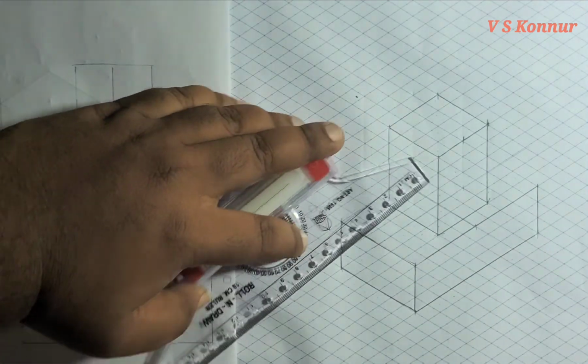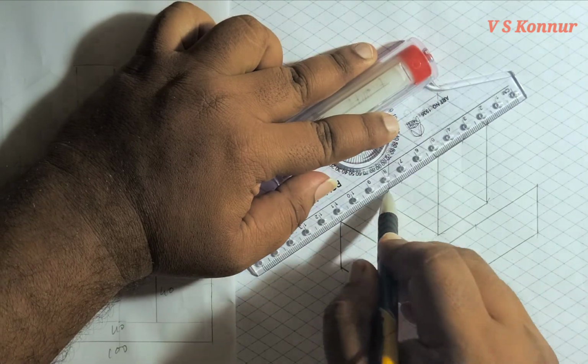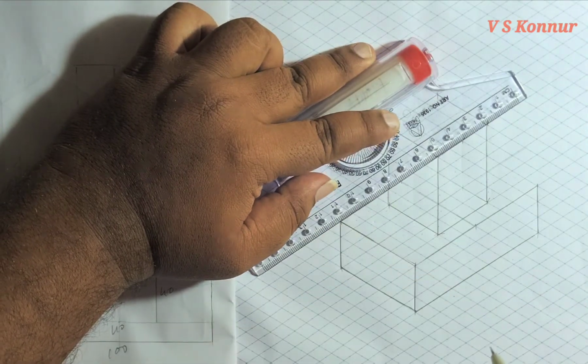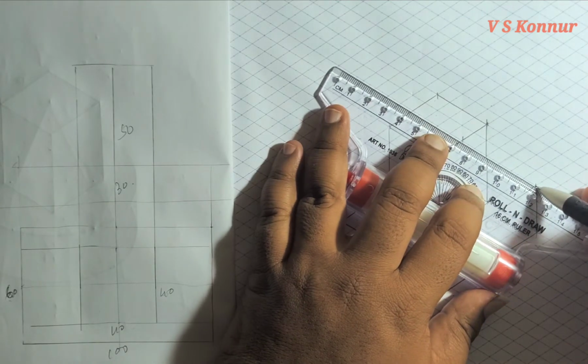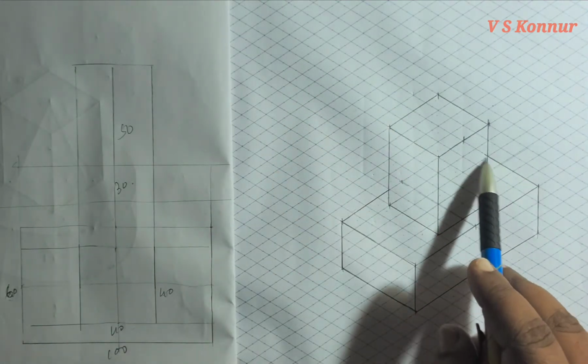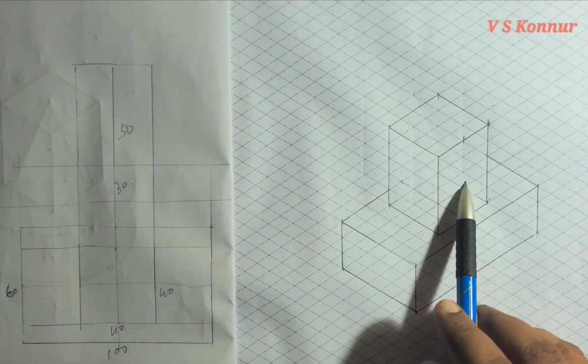So these lines are visible. Now I will join the rectangular block lines, only those which are visible. This part of the square prism, the inside part, is not visible.